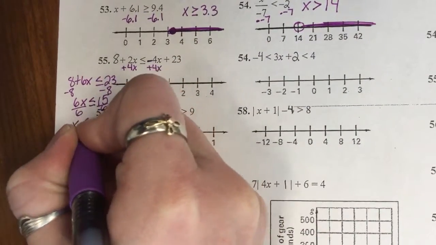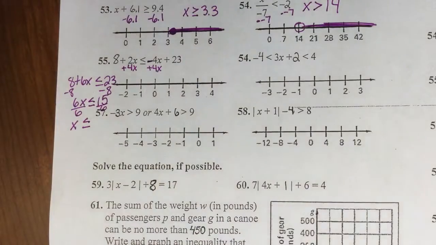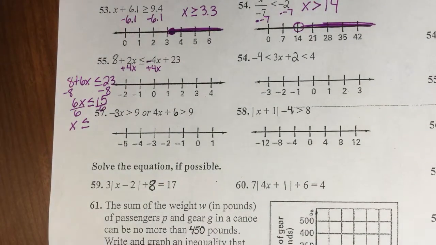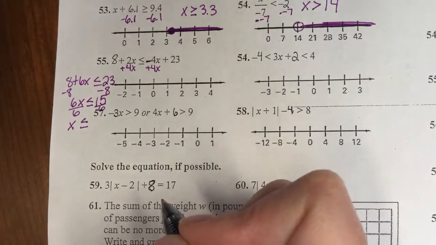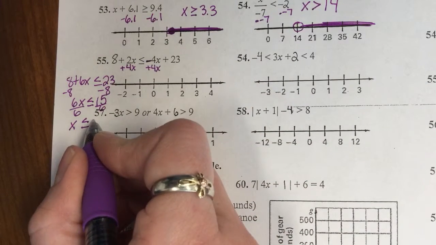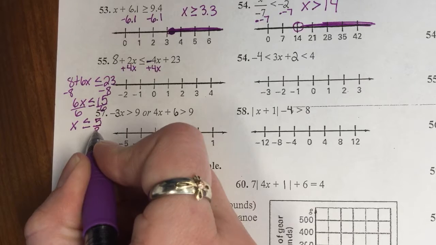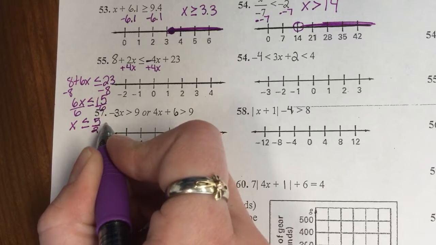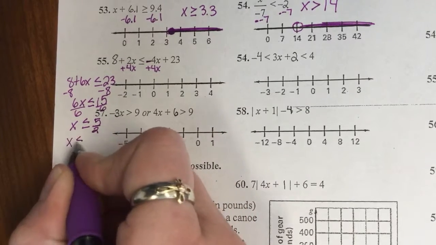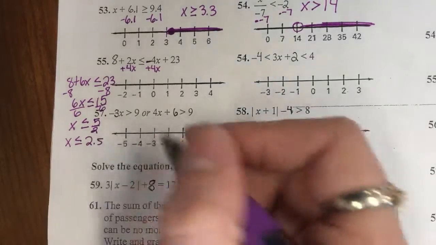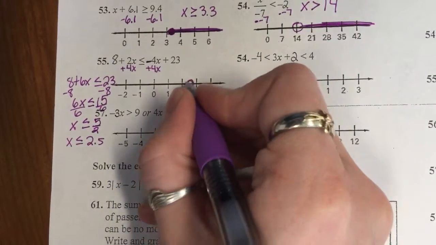X is less than or equal to 5/2. Yeah, dividing the top and bottom by 3, or 2.5, right? Or X is less than or equal to 2.5. Okay, so at 2.5, we are closed.